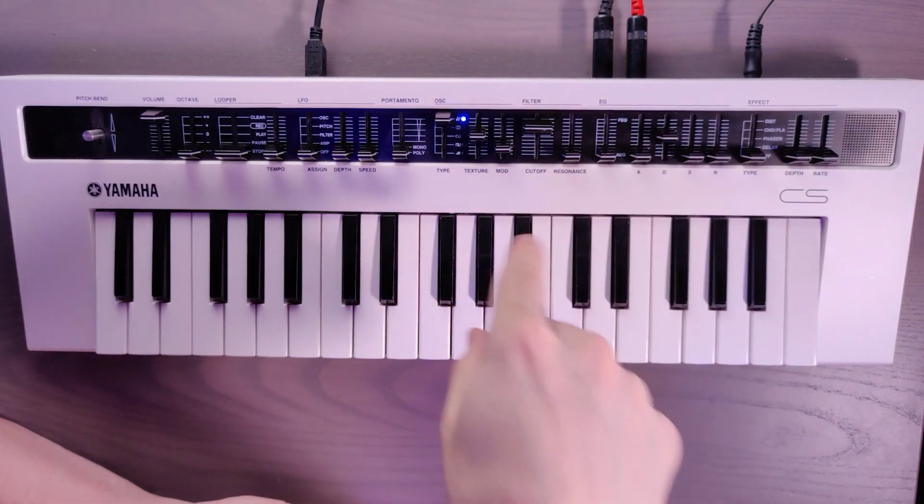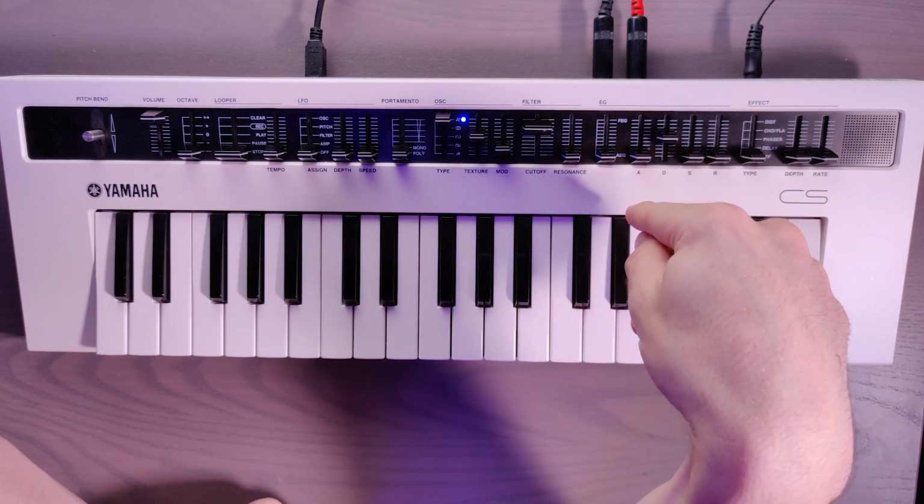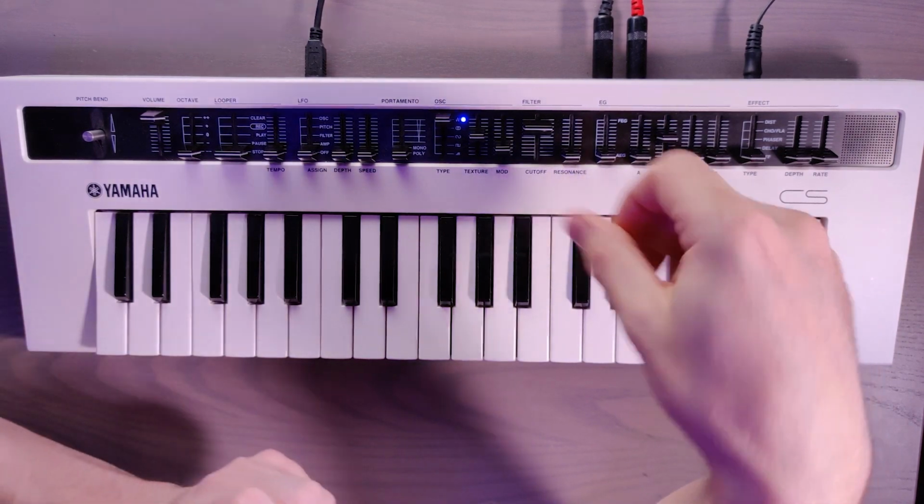What we're looking for, or actually what we're listening for, is this nice kind of woody sound. At a certain point, with the right combination of texture and mod, you will hear it. What already helps, of course, is to add in a filter envelope so we can get the right kind of punchiness to the sound.